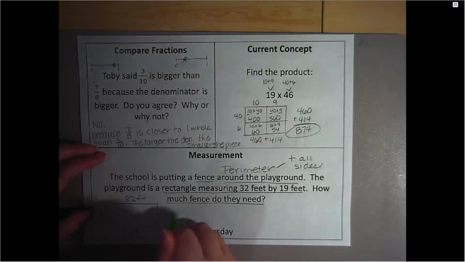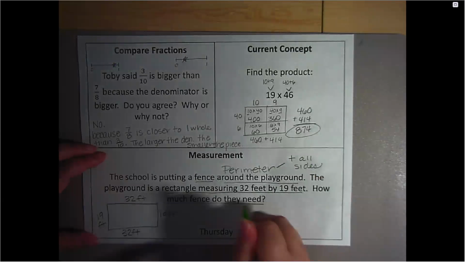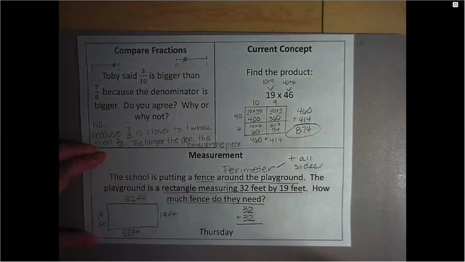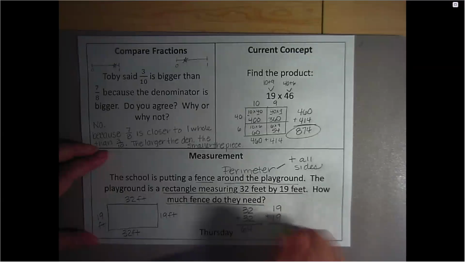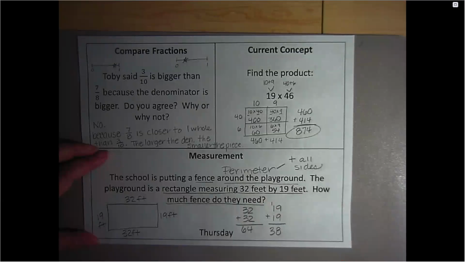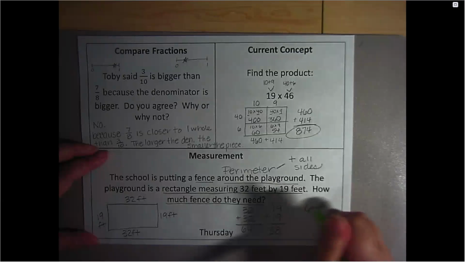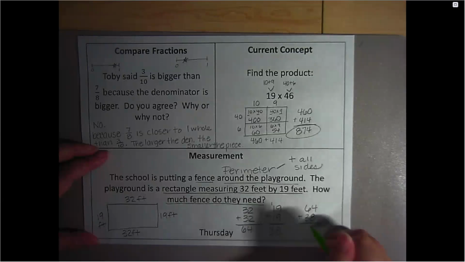So I'm going to go ahead and add it up. I'm going to do 32 plus 32. You can multiply it if you want, and that would be 64. And then I'm going to take 19 plus 19, or you can multiply by 2, and that would be 38. And then I'm going to take 64 plus 38 and add those together, and that would be 102 feet. So the perimeter is 102 feet.